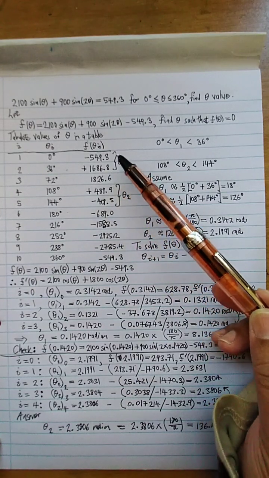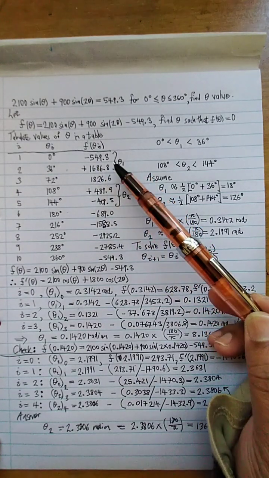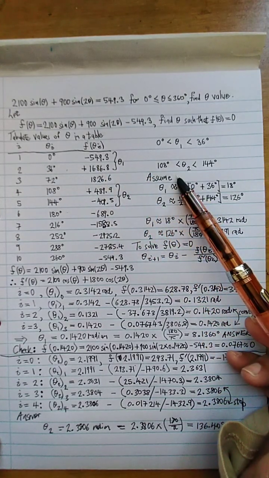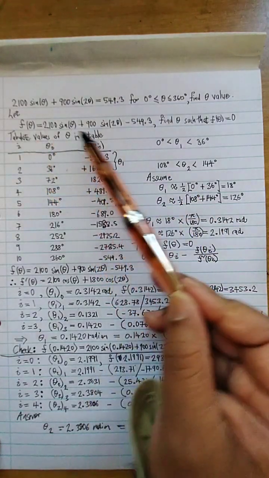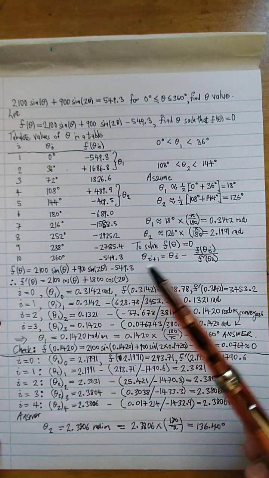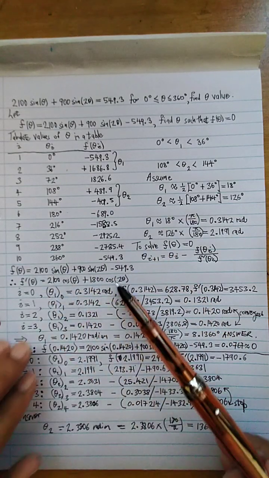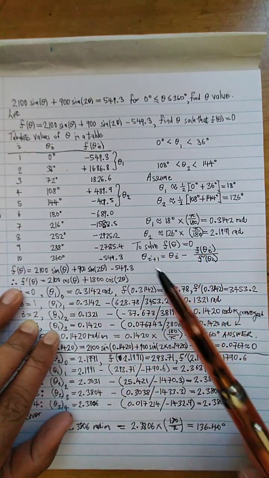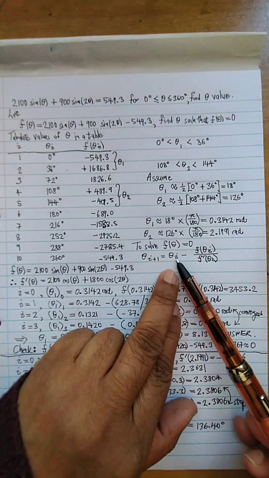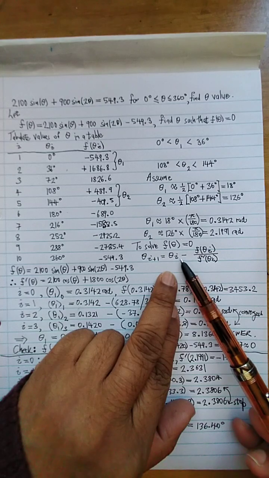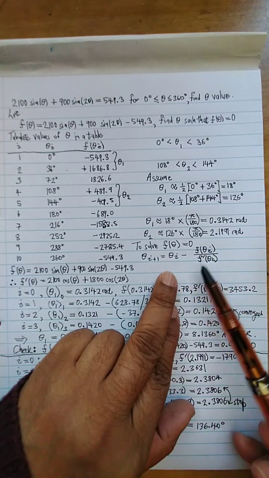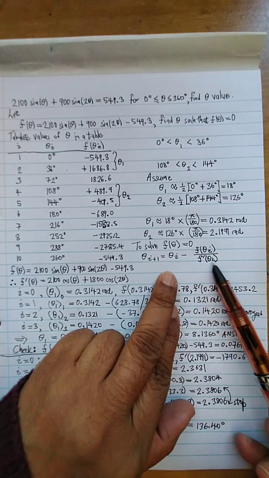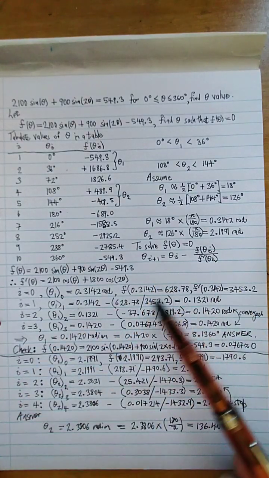The root is somewhere in that range. You take the midpoint as an initial estimate. You take the derivative of the function using calculus, and then you apply Newton's method: the refinement of the root is the initial root minus the function of the root divided by the derivative of the root.